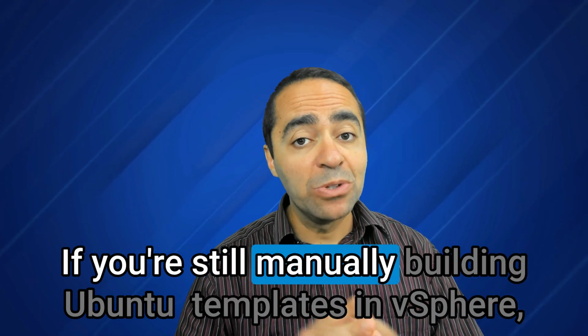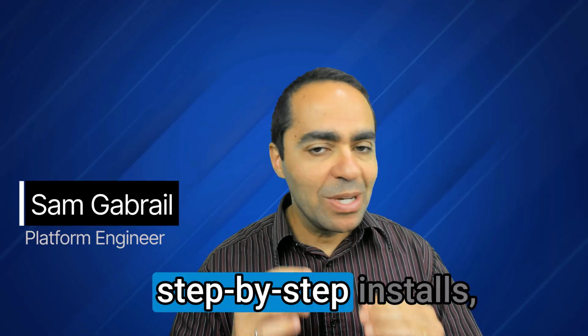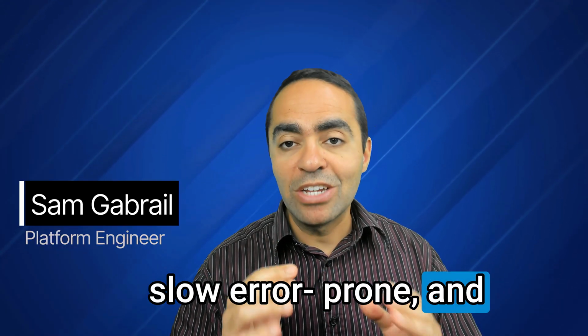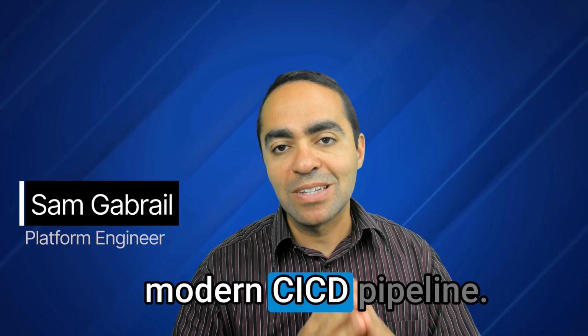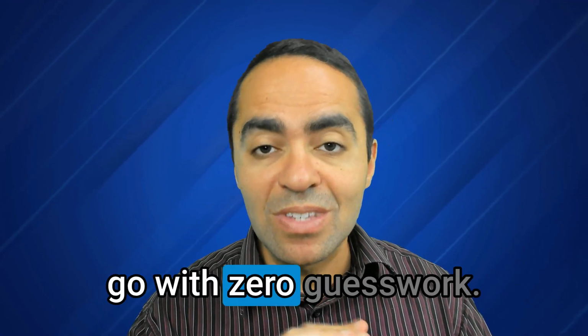If you're still manually building Ubuntu templates in vSphere, you're doing too much work. Step-by-step installs and manual configs are slow, error-prone, and just don't cut it in a modern CI/CD pipeline. Templates should be fast, consistent, and ready to go with zero guesswork.